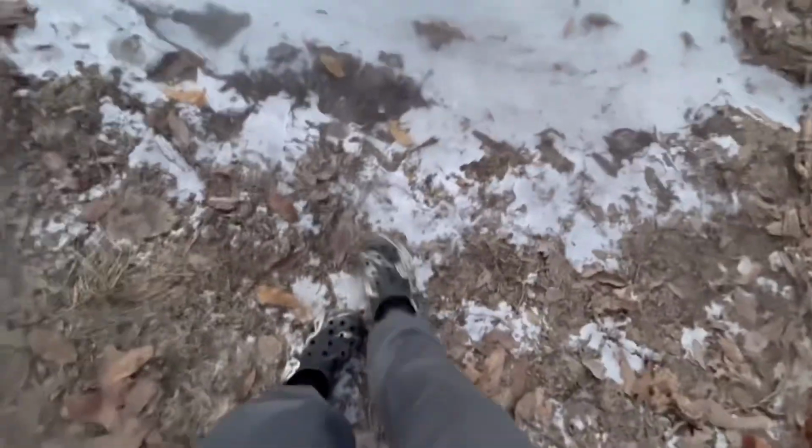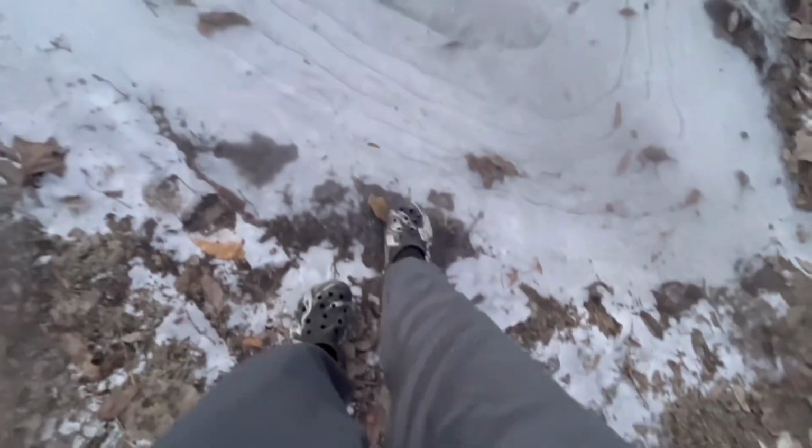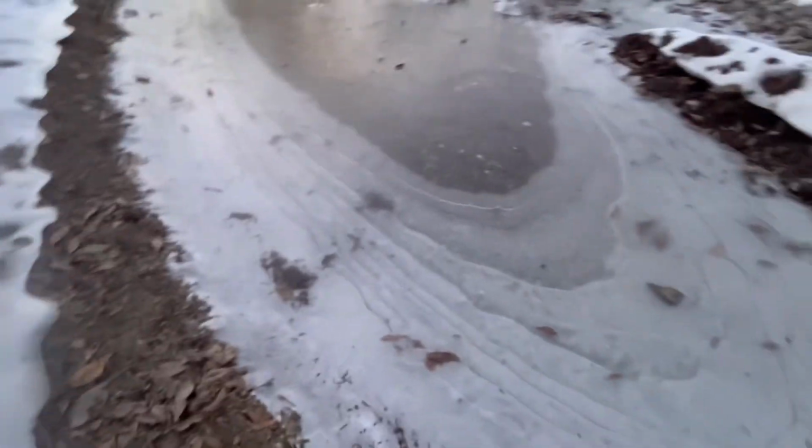And that was the whole part of my plan. And I could tell the water has been going down because, well, it was originally up here, but now it's kind of solid, but I don't trust it.